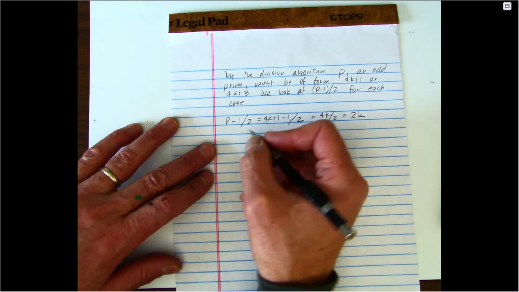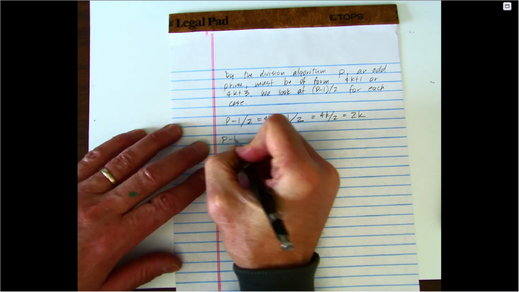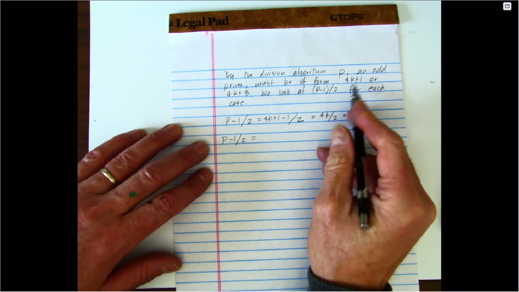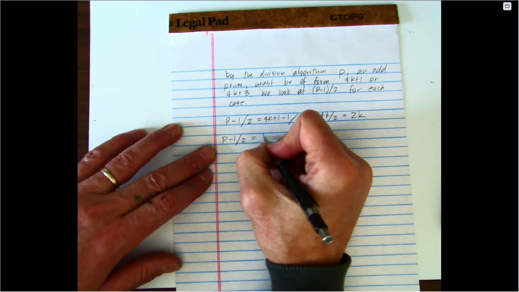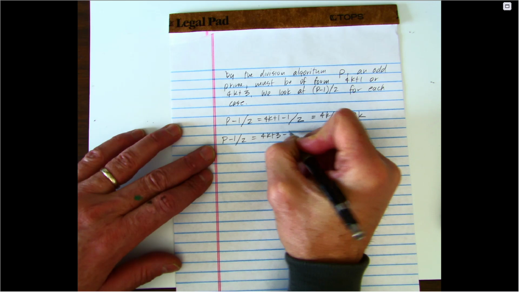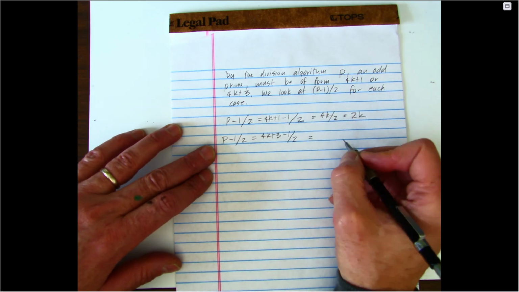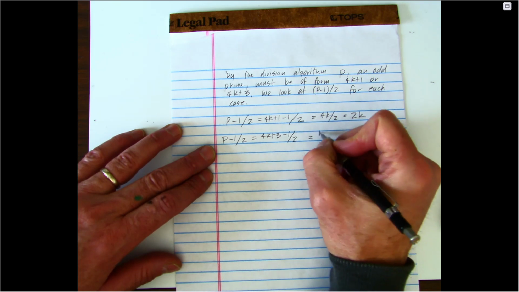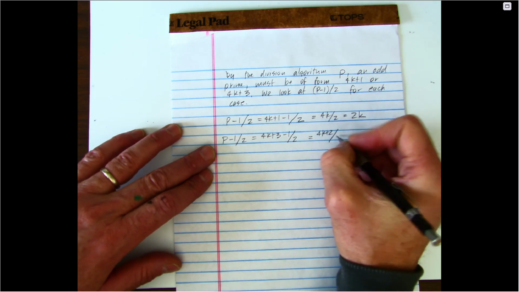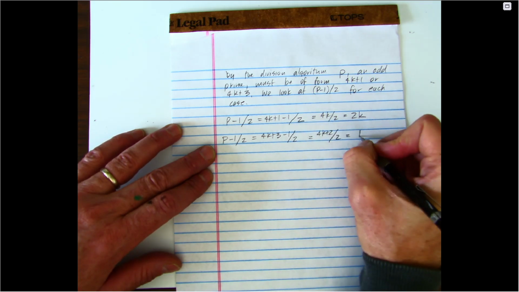And what if p was of form 4k plus 3? Then (4k plus 3 minus 1)/2, we would get (4k plus 2)/2, which would be 2k plus 1.